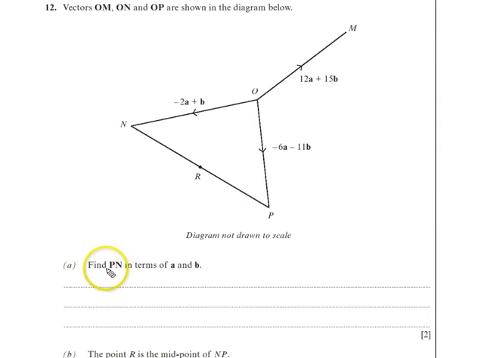Well, we've got to find PN, P to N in terms of a and b. So P to N, that would be that direction, wouldn't it? P to N would be equal to, going from P to N would be the same as going from P to O, agreed? Plus O to N in terms of vectors, wouldn't it?